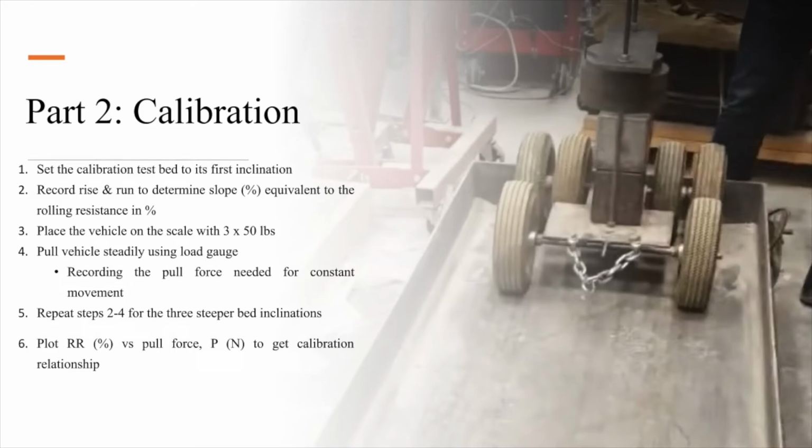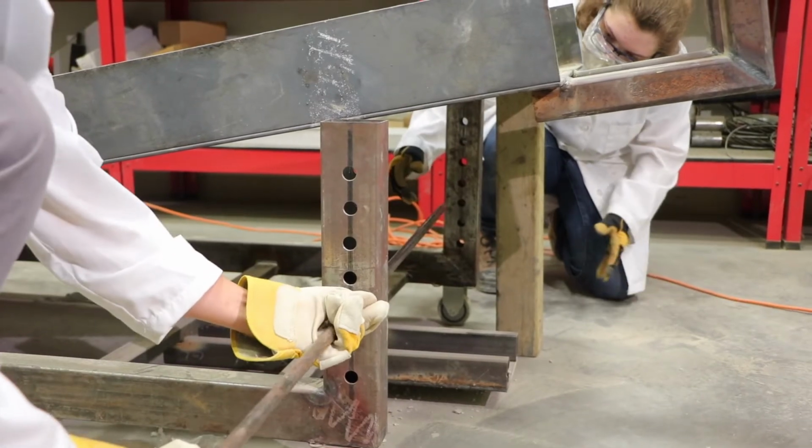Therefore, to determine the rolling resistance which applies to a certain force, we have to first find the relationship between these 2 aspects. In this case, we will be using the calibration bed to record the different forces at different slopes to find their corresponding rolling resistances.